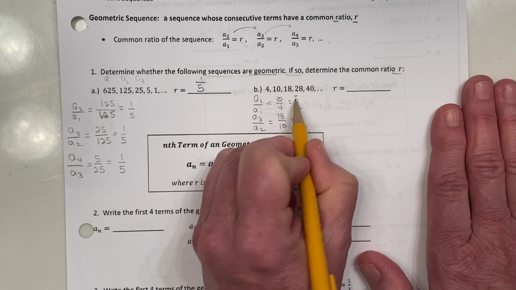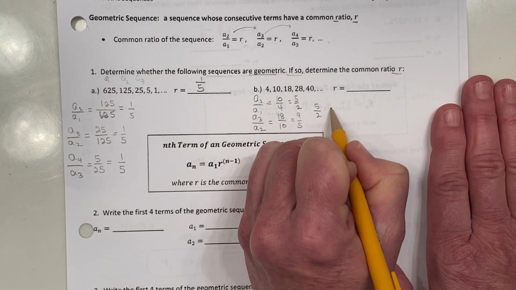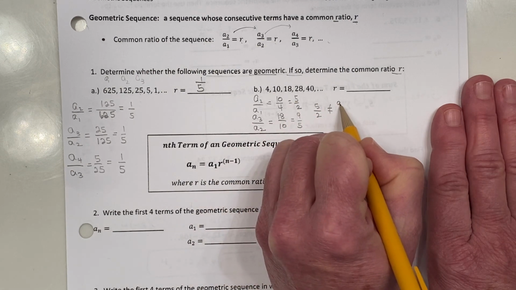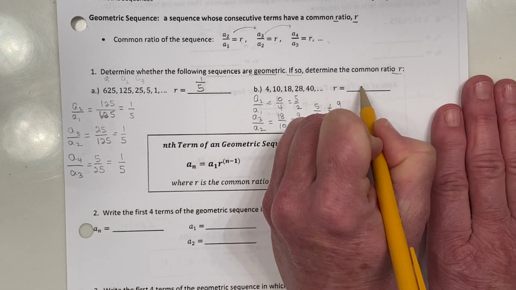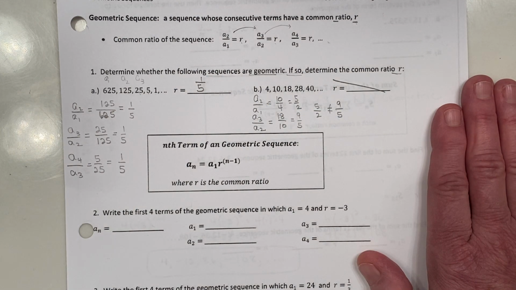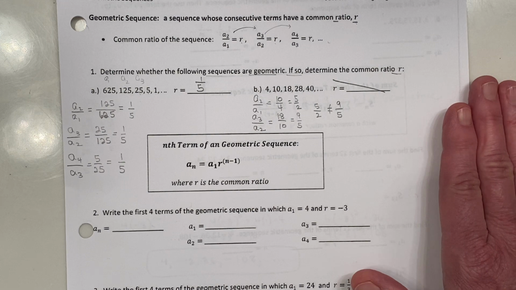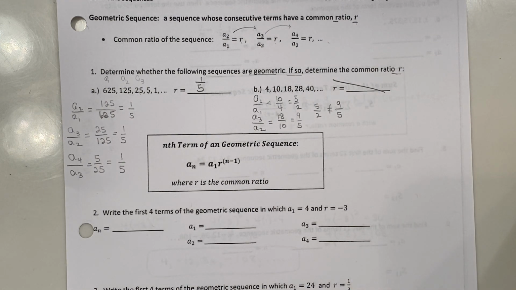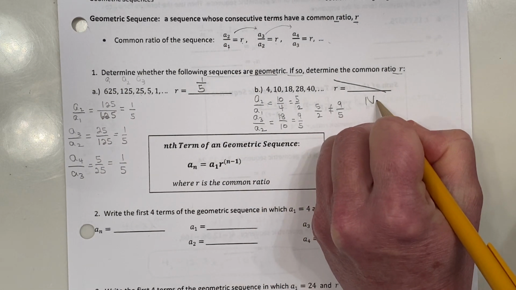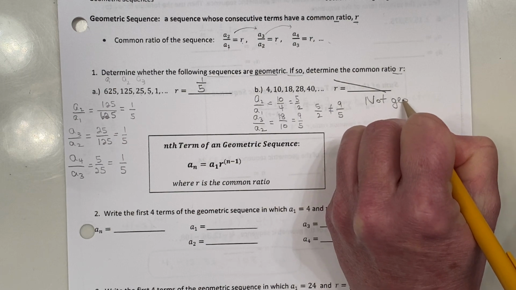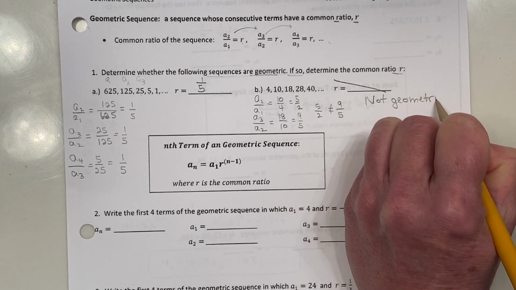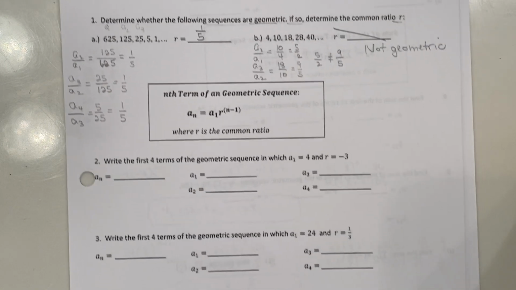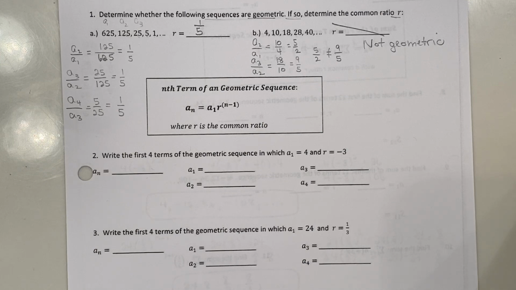And 9/5 does not equal 5/2. So you're out of this problem. This is not a geometric sequence. Okay, so just note, not a geometric sequence, so there can't be a common ratio, not geometric. Okay, most of our attention in the rest of this lesson wants to deal with geometric sequences.